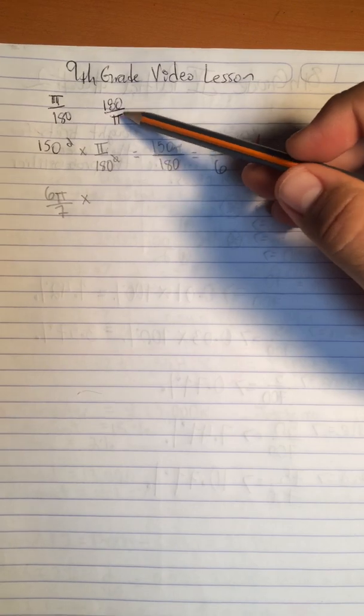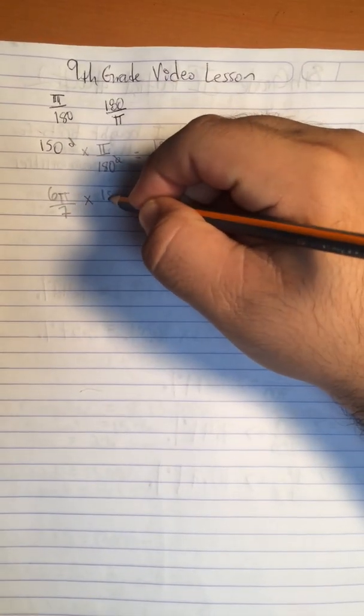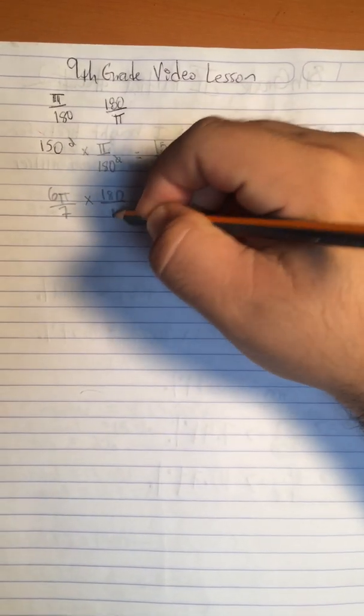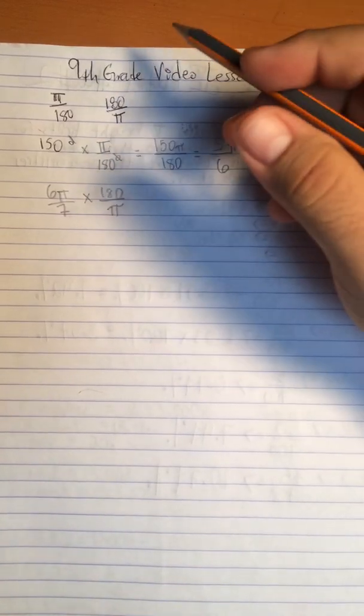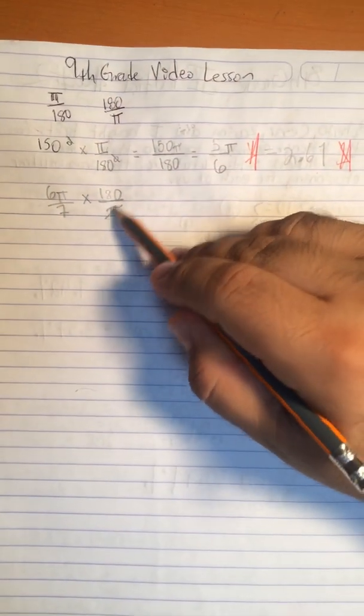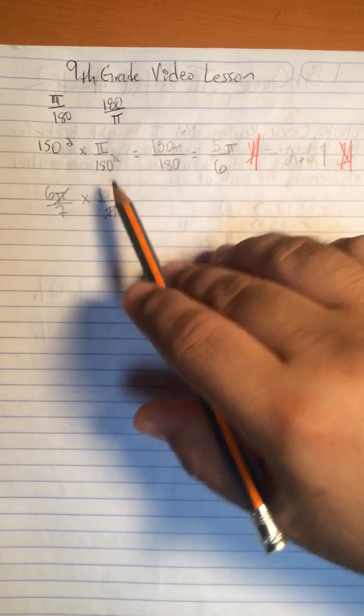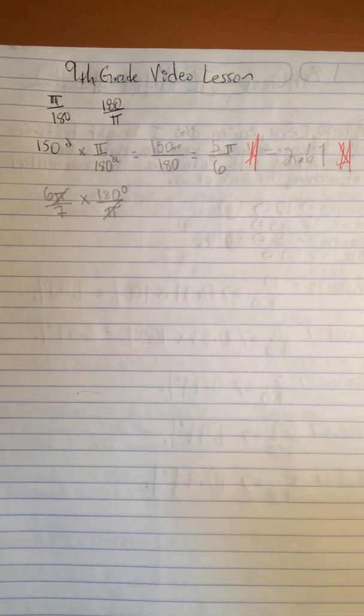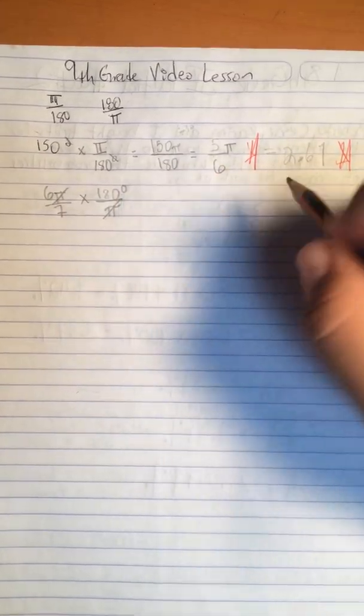So that means that I have to multiply times the formula 180 over pi. Why? Remember, what I'm trying to do is simplify and convert. In this case, the pi is going to be canceled with the pi, and I'm only going to have degree units. This is what I'm looking for, converting radians into degrees.